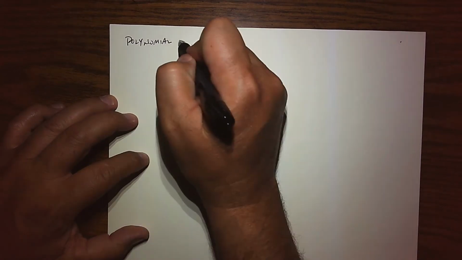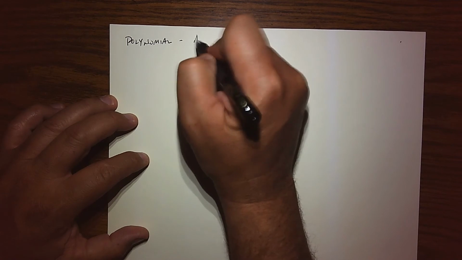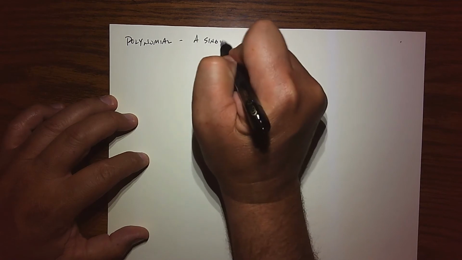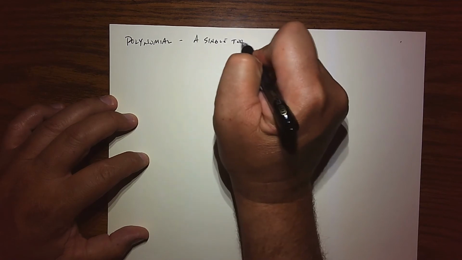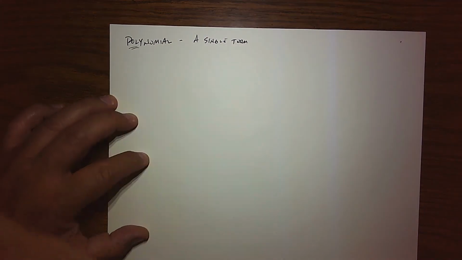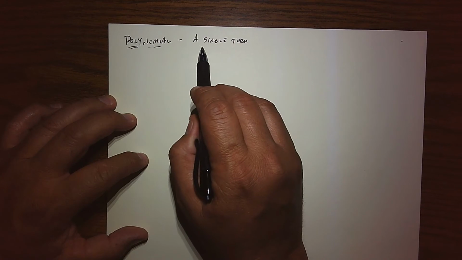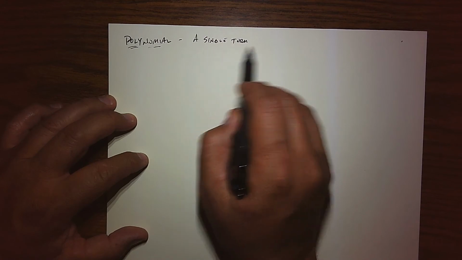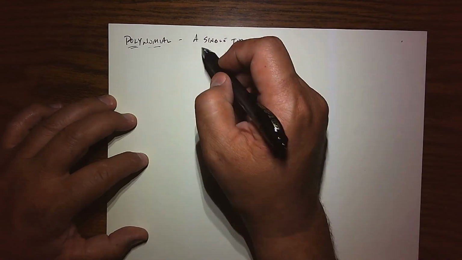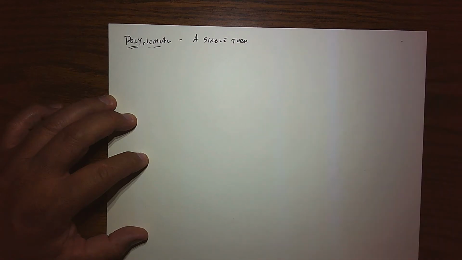Okay, so now we're ready to officially define what a polynomial is. Basically, a polynomial can start off as just a single term. That sounds like an oxymoron because we all know poly means many, and nomial means number, so we're talking many numbers. But by definition, it is a single term, and I'll explain why we can get away with that. But a polynomial is basically a single term, right?